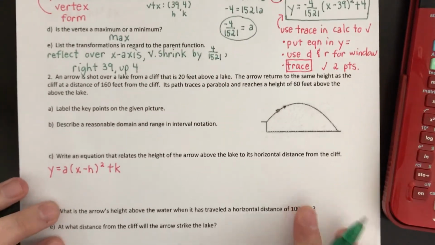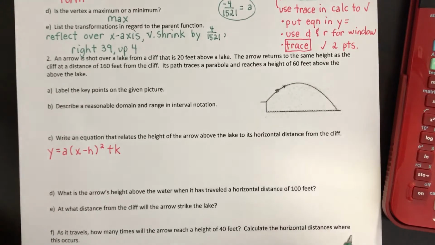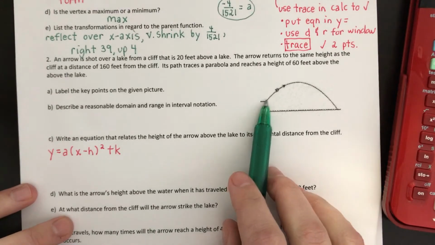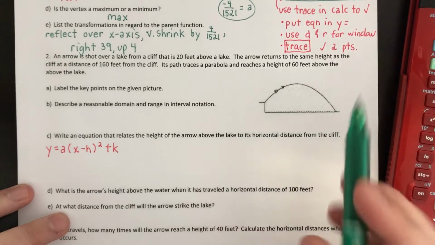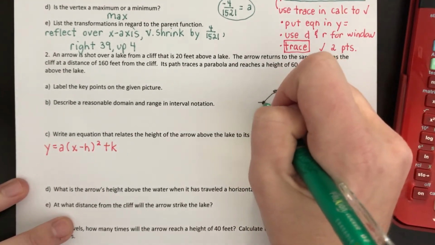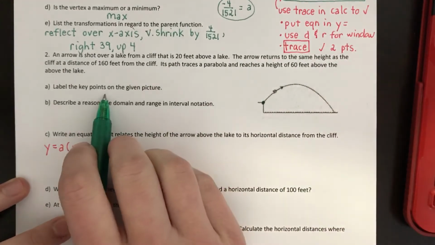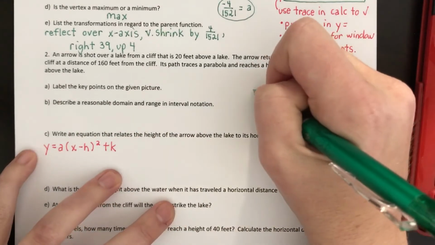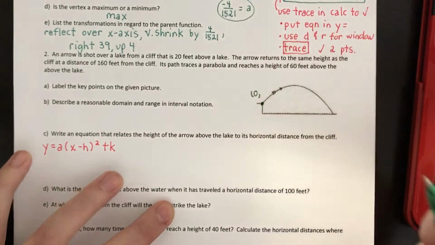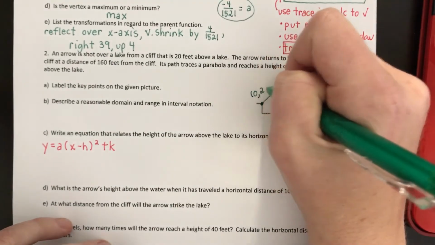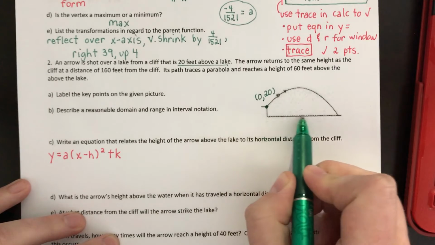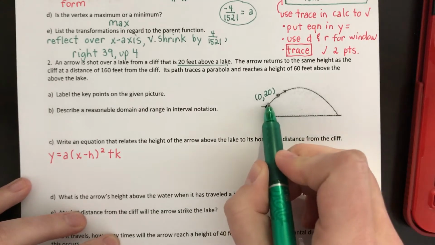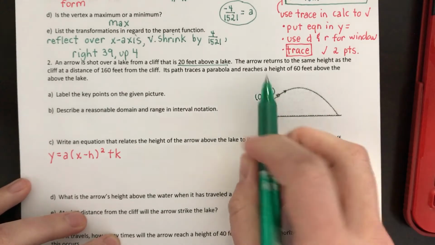Okay, number 2. An arrow is shot over a lake. Okay, so here's your arrow is shot over a lake from a cliff that is 20 feet above the lake. All right, so that already tells me my first point here, because I know I'm going to have to label the picture. So the horizontal distance here is 0. That's my starting point. And the height of this cliff is 20 feet above the lake. This must be the lake. Here's my arrow. Here's the cliff.